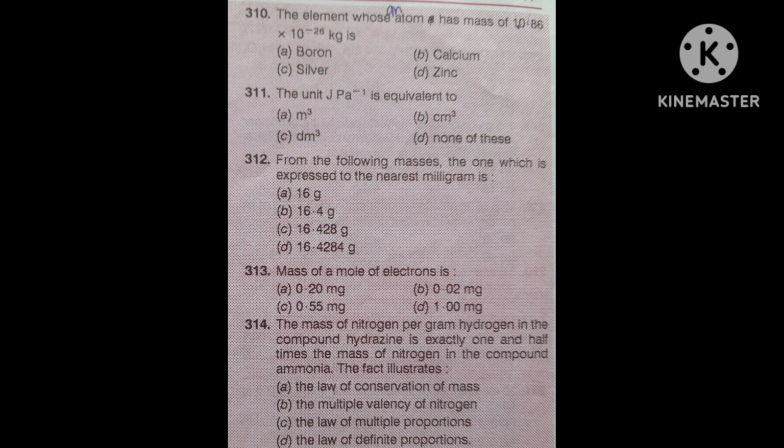Now I am giving you a hint. Gram atomic mass of the element. Actually, the mass of one atom is given: 1.086 into 10 to the power minus 26. Then you know the mass of one atom, so you can calculate the gram atomic mass.